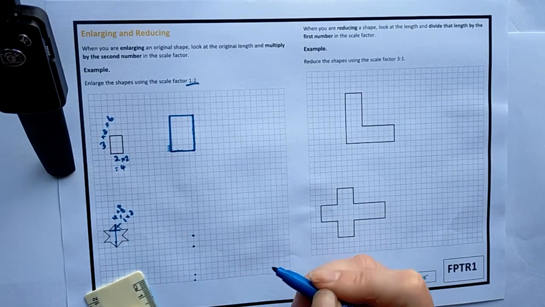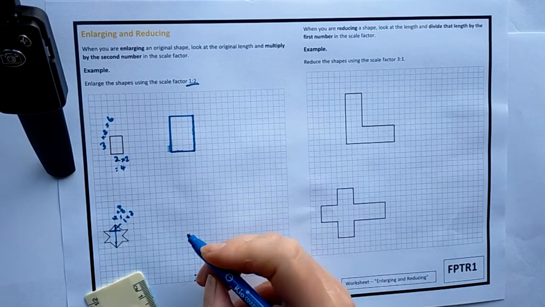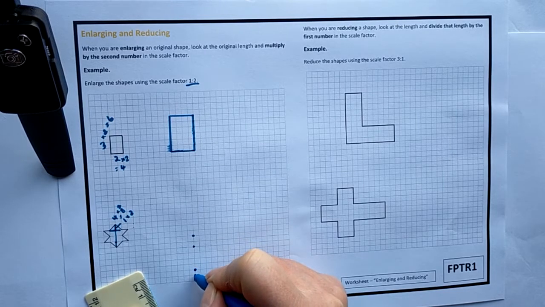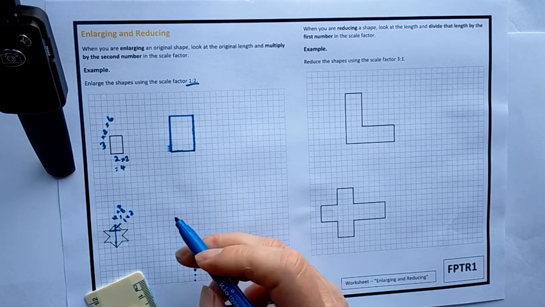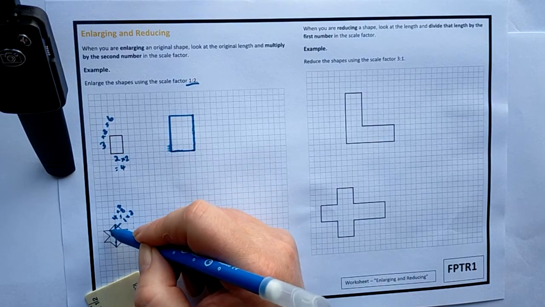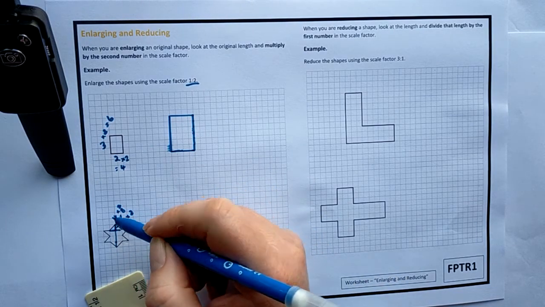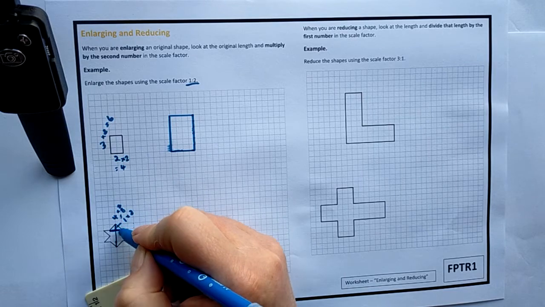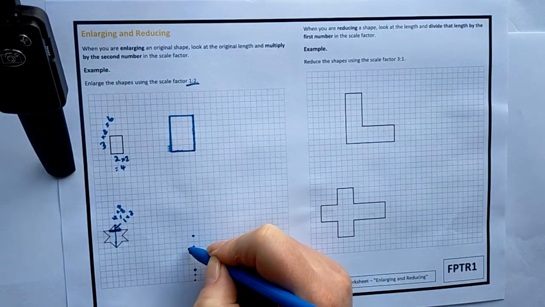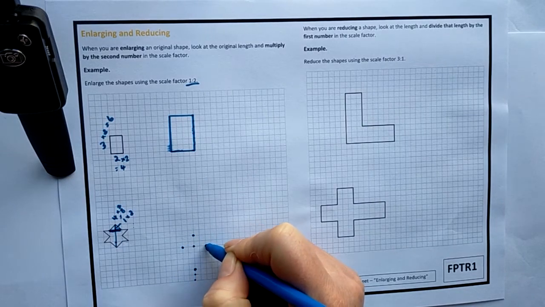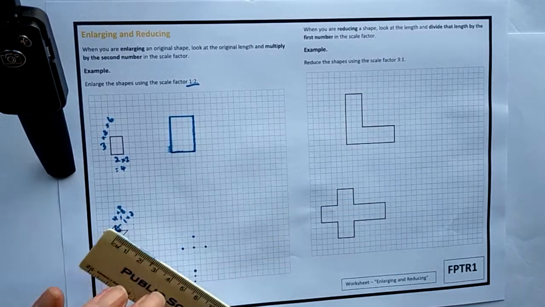So with these weird shaped ones, it's about making a kind of an outline of where you need to go. And I reckon, so that's 2 this way. So 2 times 2 is 4. So here to here is my triangle point.